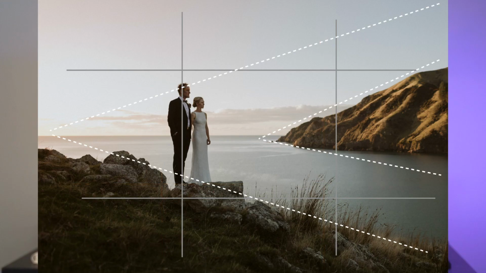And so why do we use the rule of thirds? It's actually because it's a lot more appealing to look at an image when it's placed on the rule of thirds. And opposite to this, there is a second point, which is using the rule of symmetry.